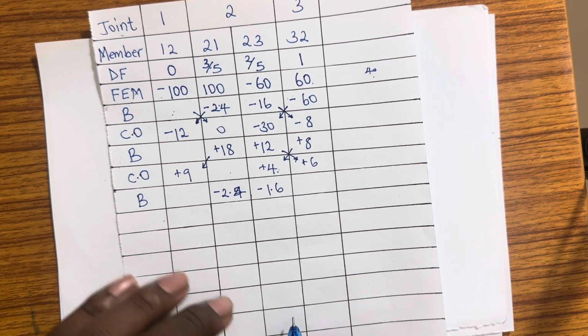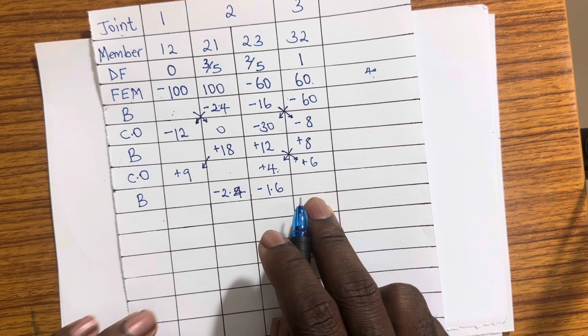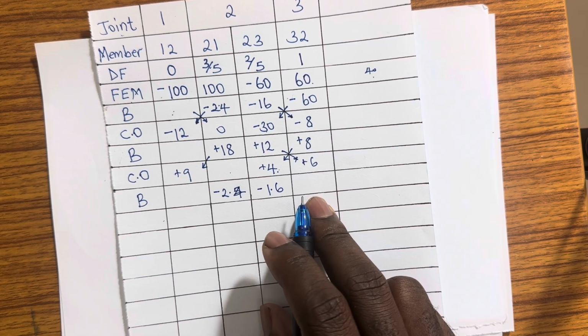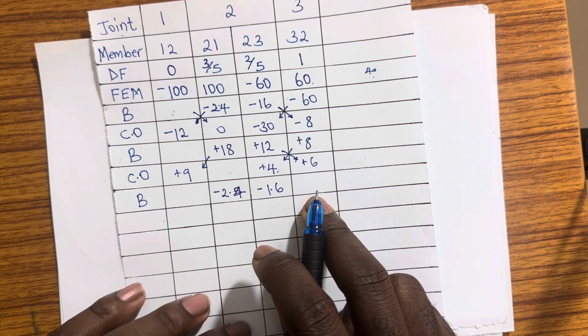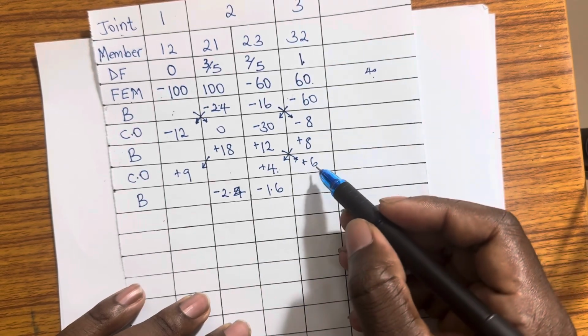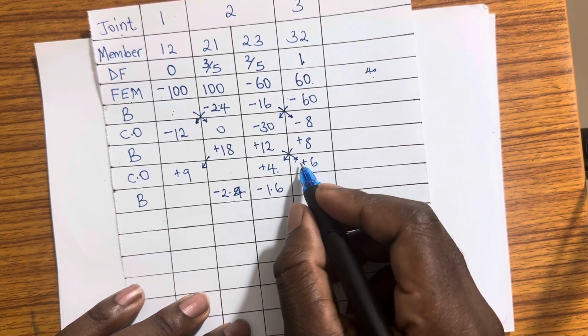Okay? Then, I believe up to that point it is clear. Remember when we are balancing, if the distribution factor is 1, that point should also be clear. You have to carry the negative of that same value down, the opposite sign of that same value.